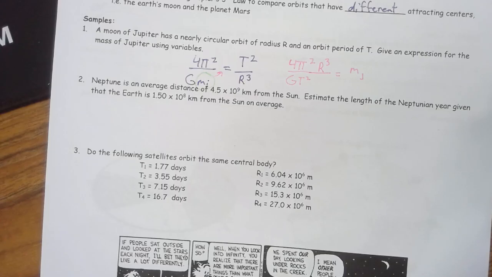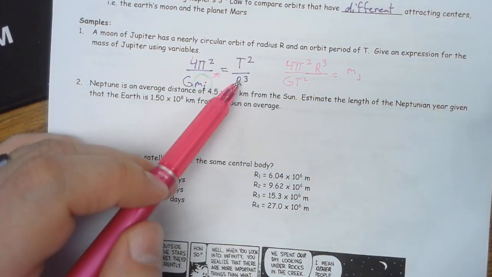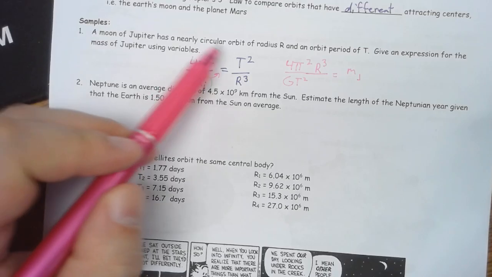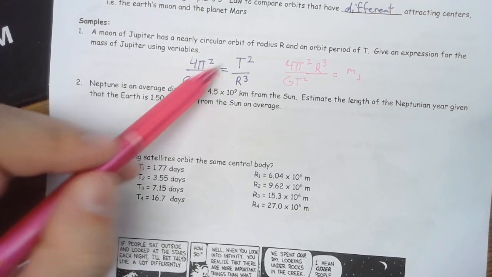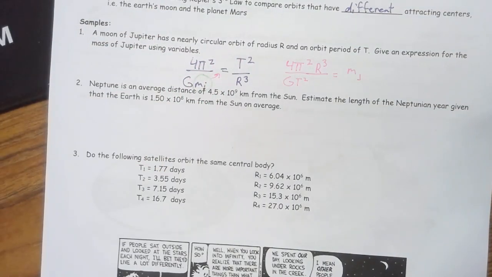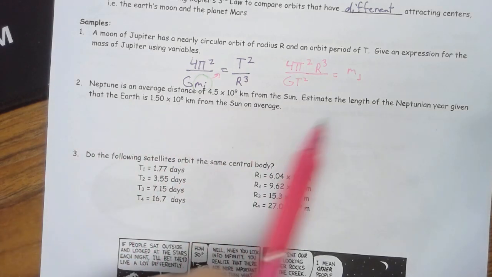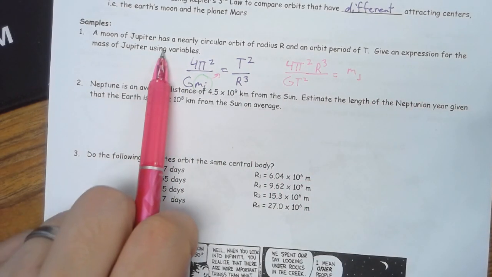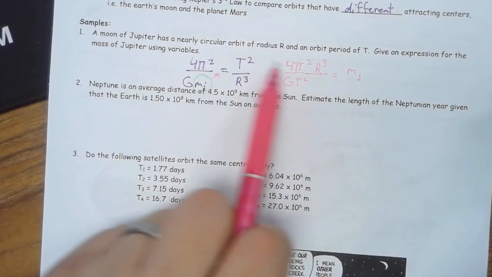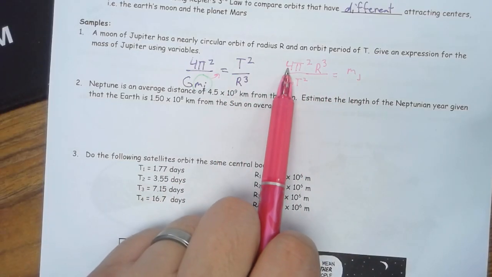Does that work out? I moved my r up there, and I moved my t down there. When I moved, crisscross those two. Swap places. I think that works out. Does it answer the question? Give an expression for the mass of Jupiter using variables. And the variables I'm allowed to have, 4 is a number.